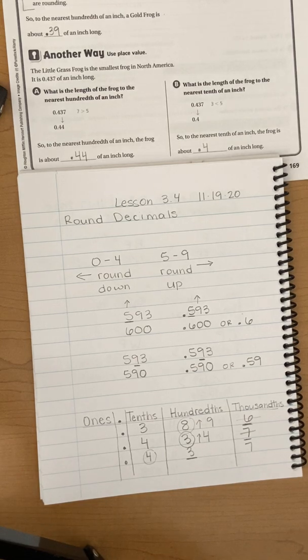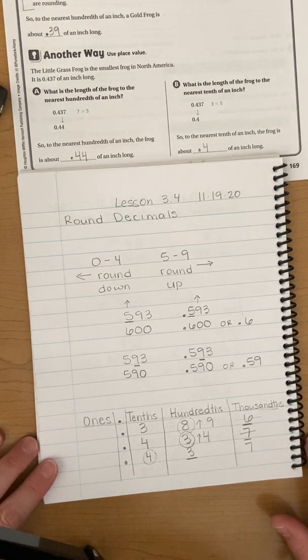Okay. Go ahead and pause here if you need to copy any of that down, and then resume when you're ready, and we'll take a look at the back side.